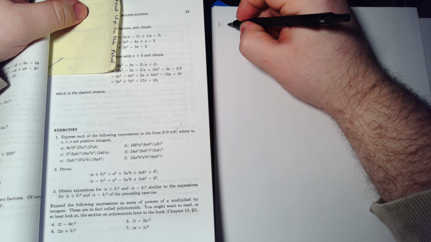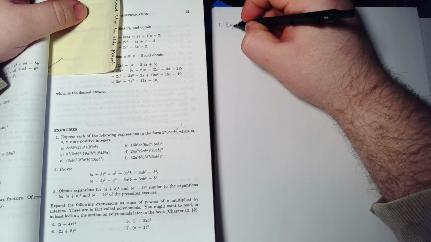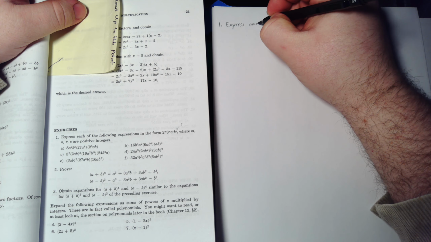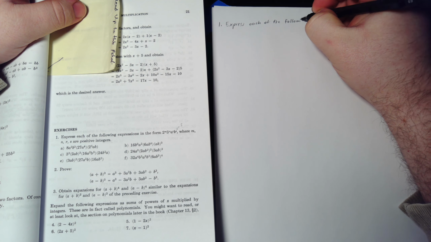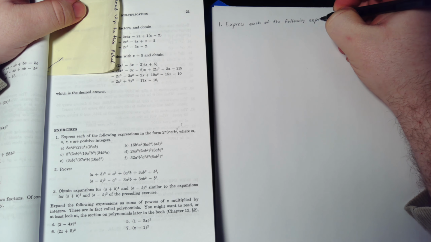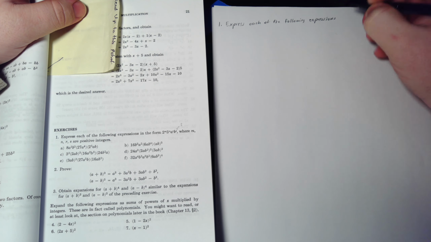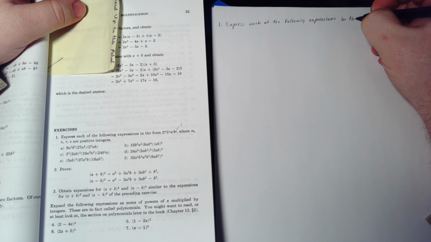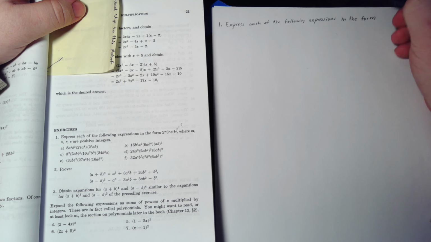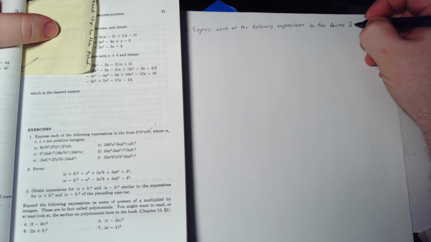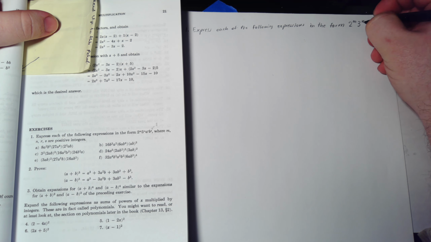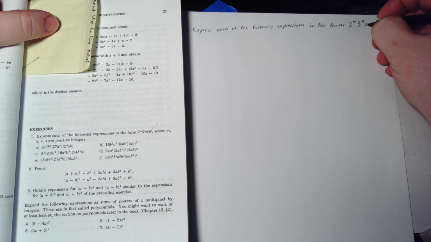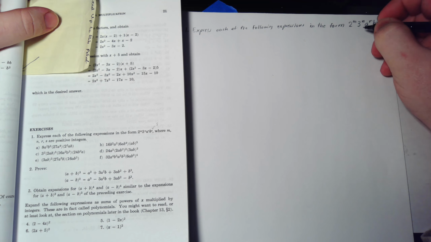Of 1, where we are being asked to express each of the following expressions in the form 2 to the m, 3 to the n, a to the r, and b to the s.